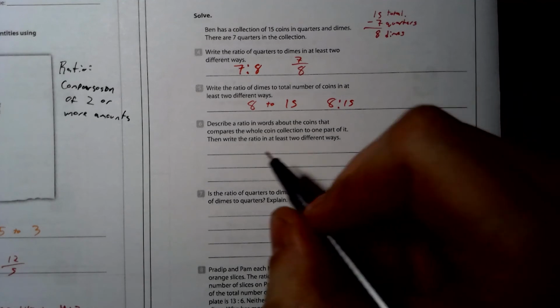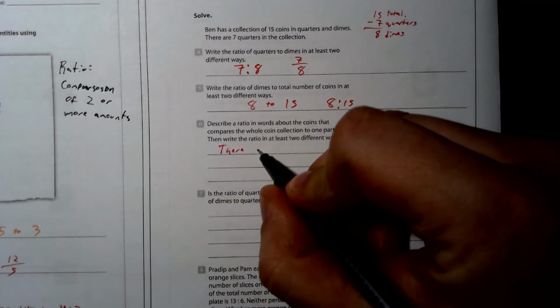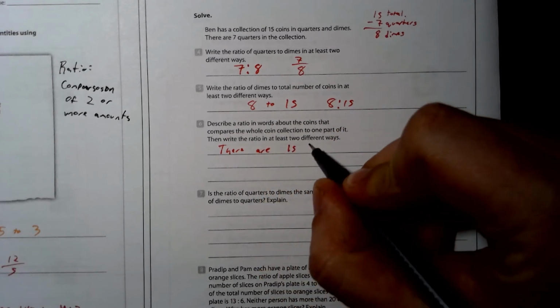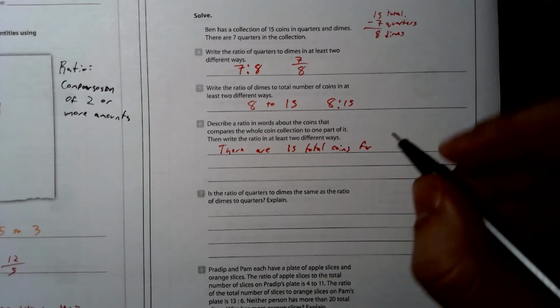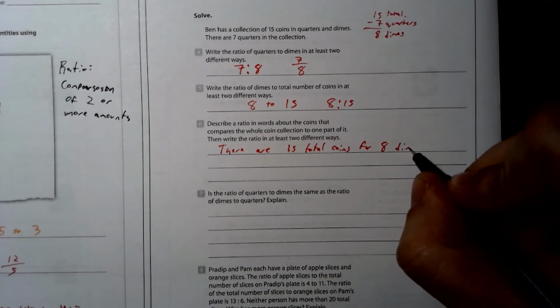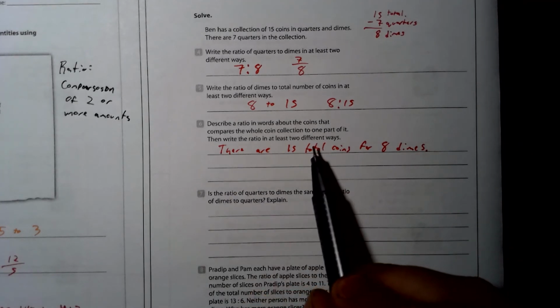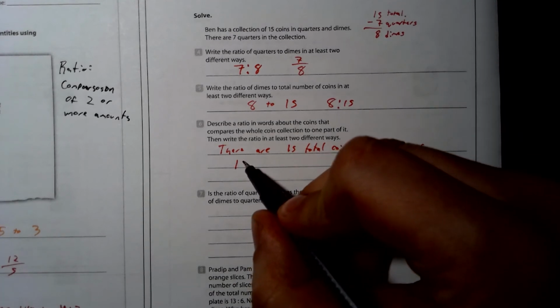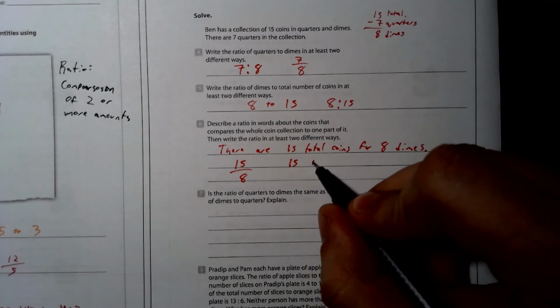Describe a ratio in words about the coins that compares the whole coin collection to one part. Okay, so we'll say there are 15 total coins for, we'll say, 8 dimes. And then it wants us to write that ratio in 2 different ways. 15 to 8 and 15 to 8.